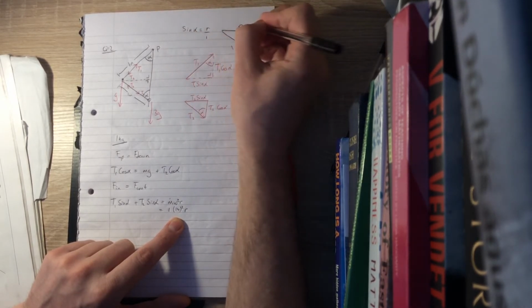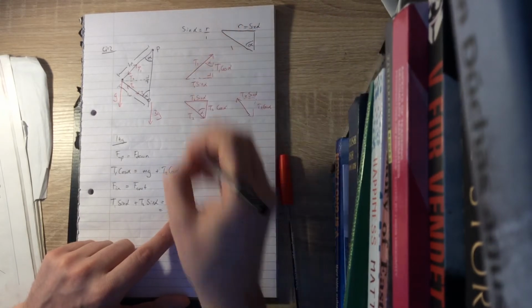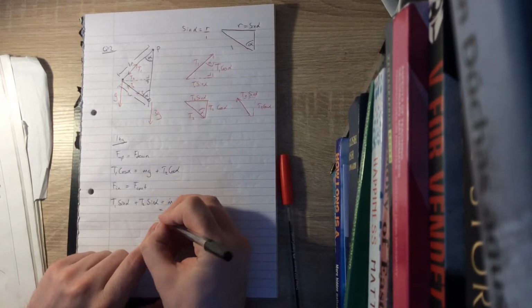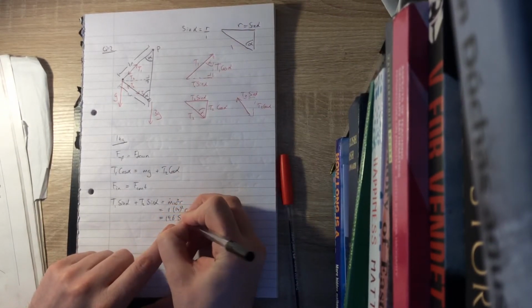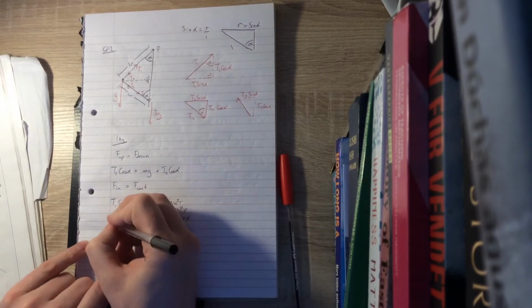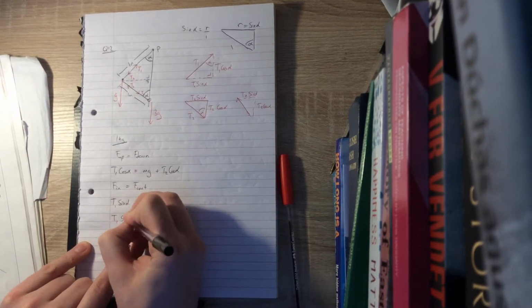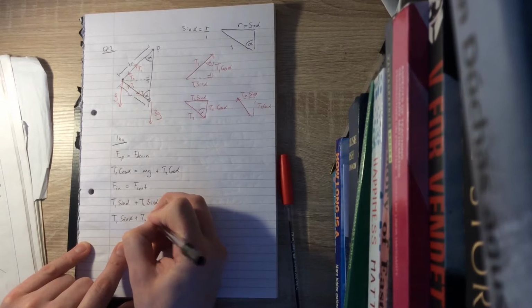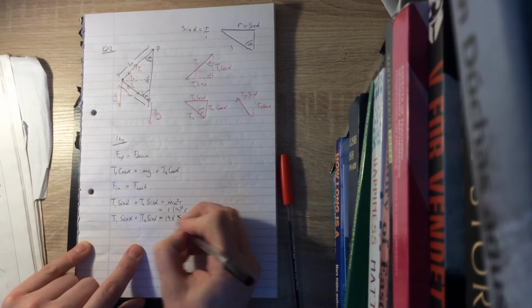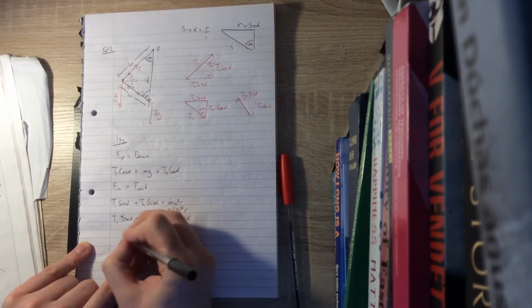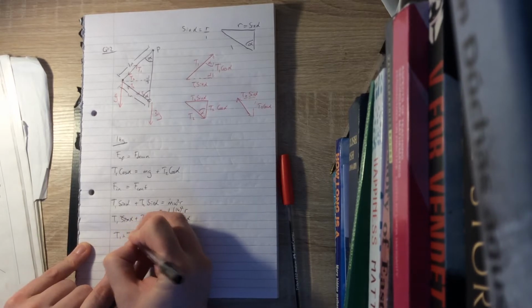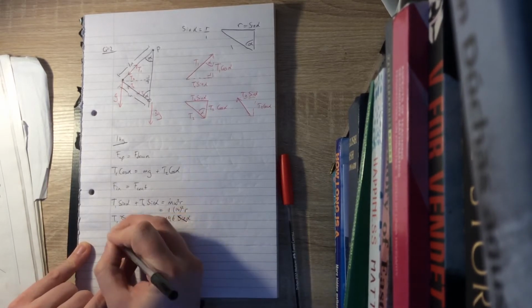So my r is equal to sine alpha. So that is going to say 196 sine alpha. So T1 sine alpha plus T2 sine alpha is 196 sine alpha. Well, sine alpha is common. So T1 plus T2 equals 196.